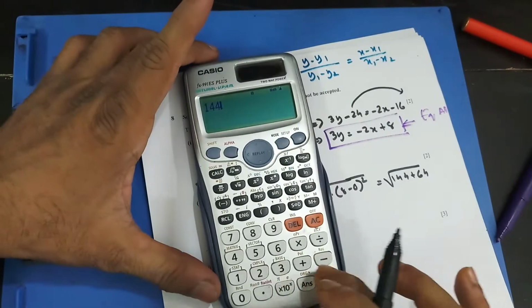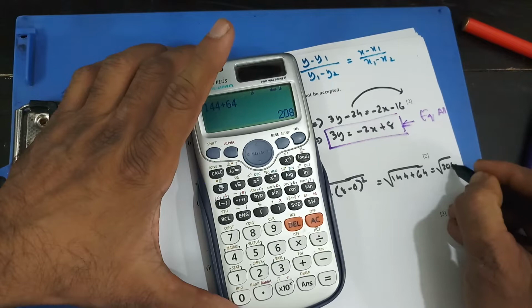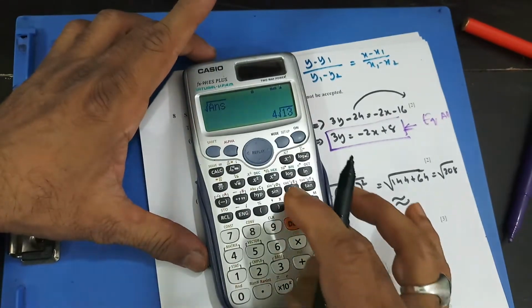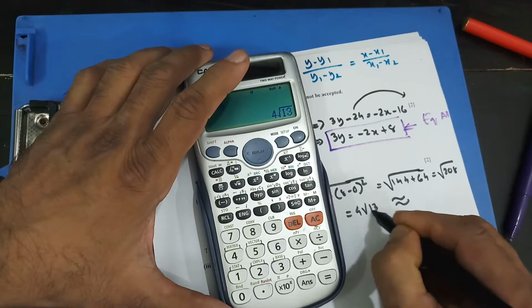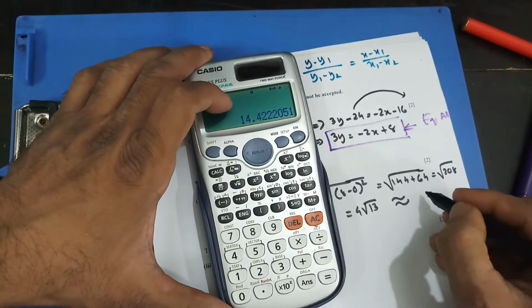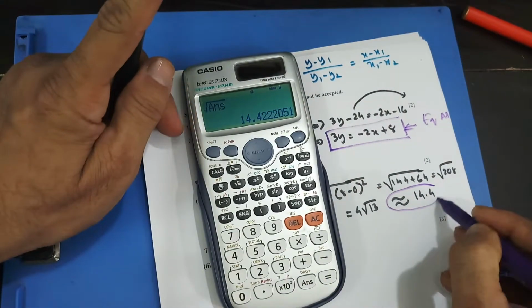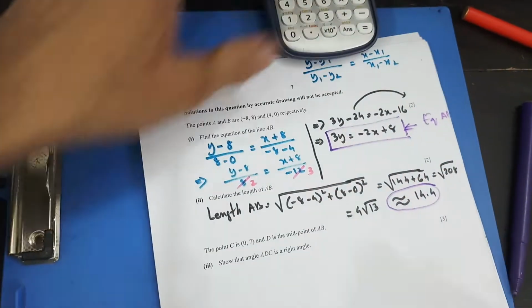So 144 plus 64, that's gonna give you square root 208. You can keep it as it is, or you can use that. I don't recommend that. Okay, it can be written as 4 square root 13 or 14.4. I don't recommend that unless the question is asking you to do so. Okay, either this or that will be fine.